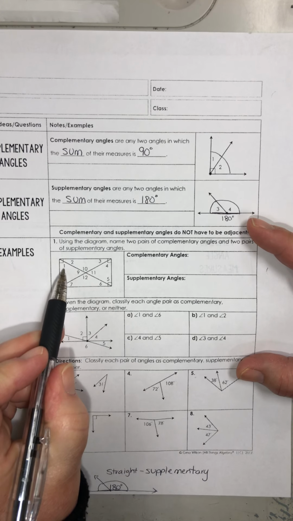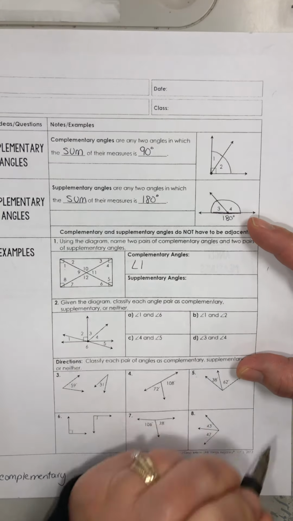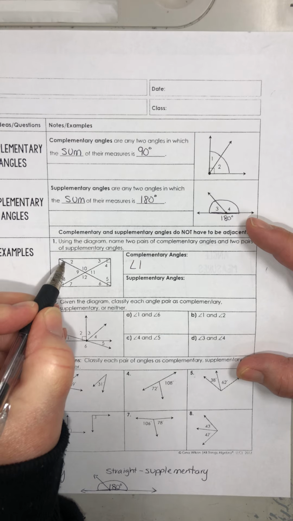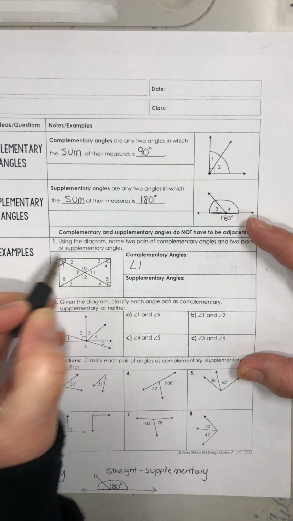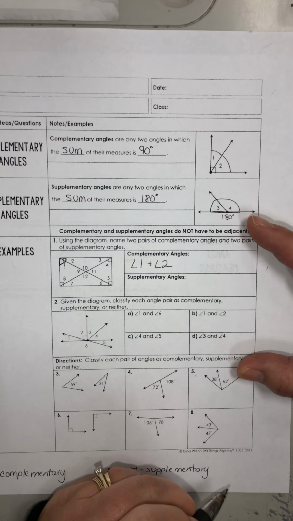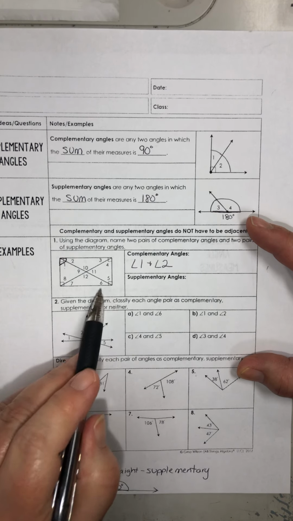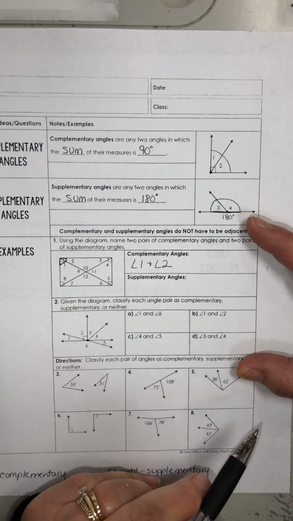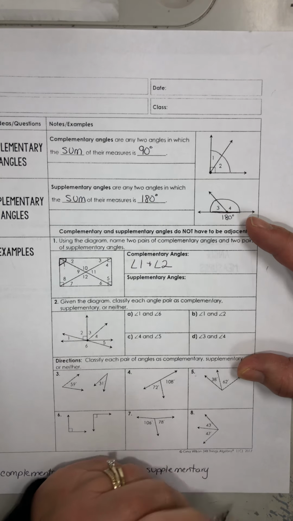And so if we pick angle number 1 and we want an angle that is complementary or adds to 90, we could add these two because see it creates that corner right there. So angle 1 and angle 2 are complementary angles. Angle 3 and 4 are complementary. 5 and 6, 7 and 8, because when you put each of those together, they create the corners of the rectangle.